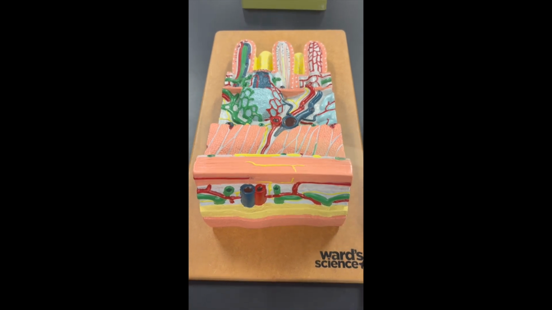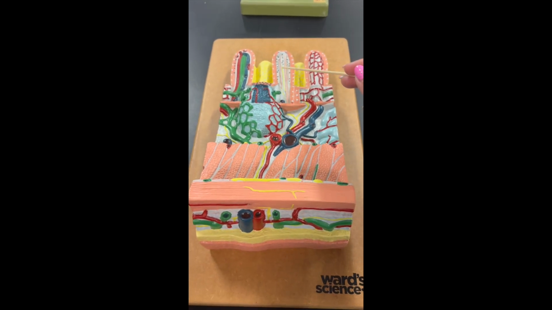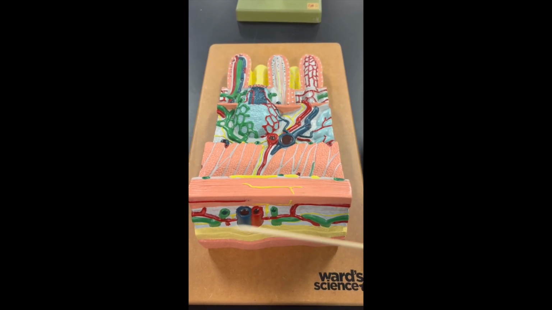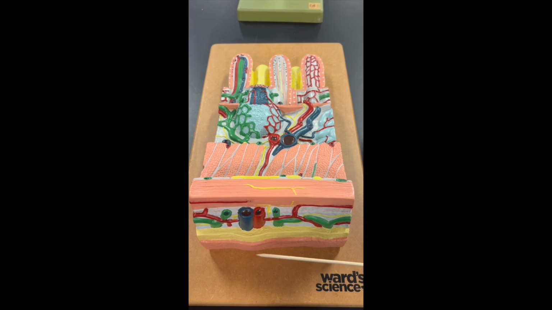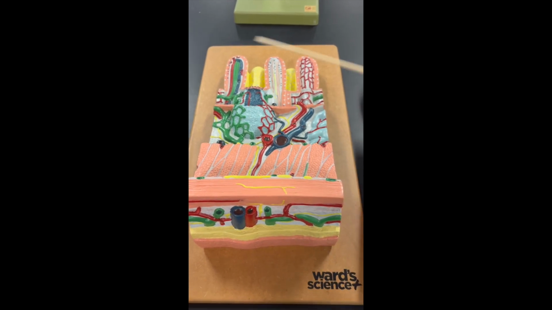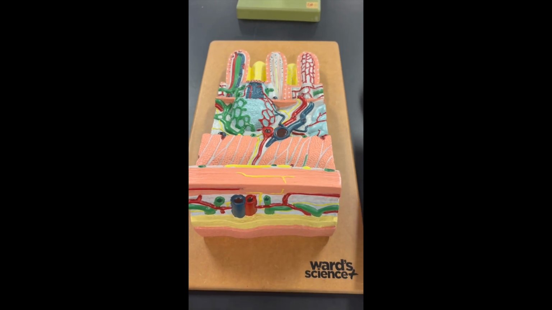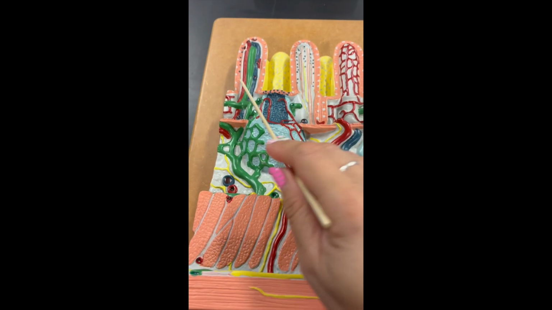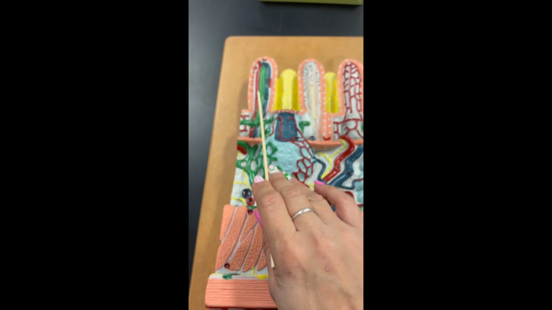But don't forget, now this is small intestine here. We know that because of the villi. But don't forget that the outermost layer of the GI tract wall at the esophagus specifically would be called the adventitia there. But because this is the small intestine, we know this is the serosa. Locate the arterial capillary within the villus. Over here.